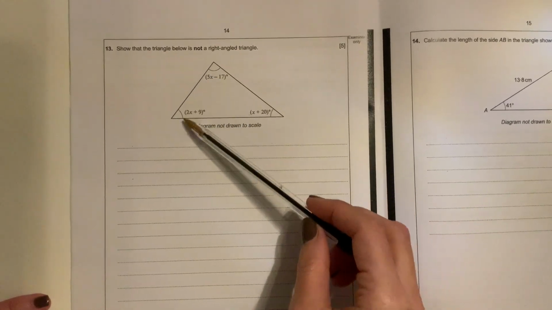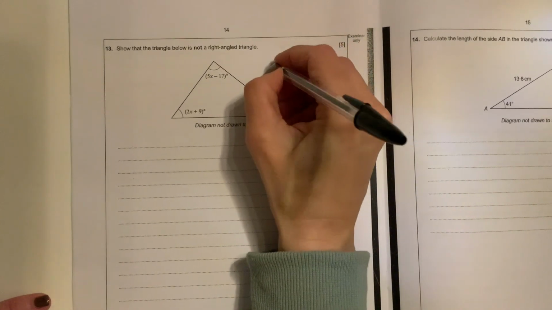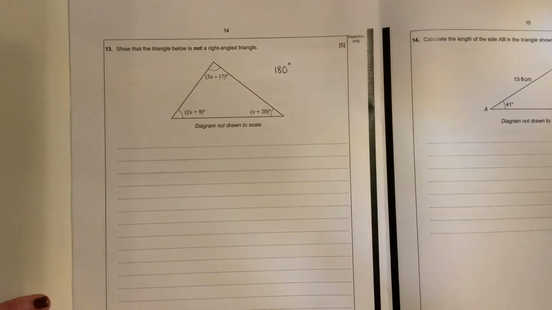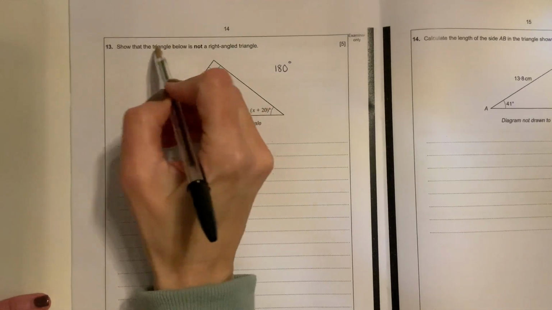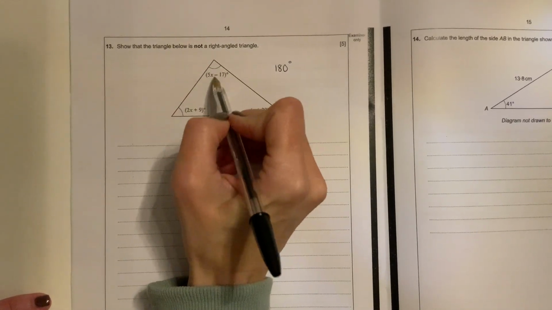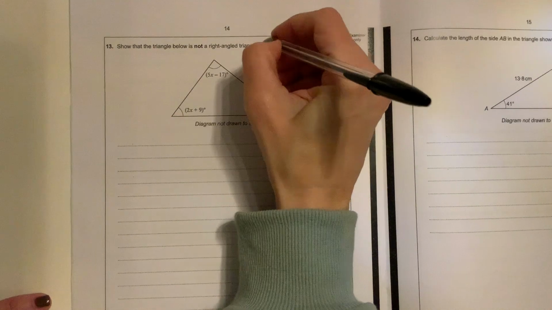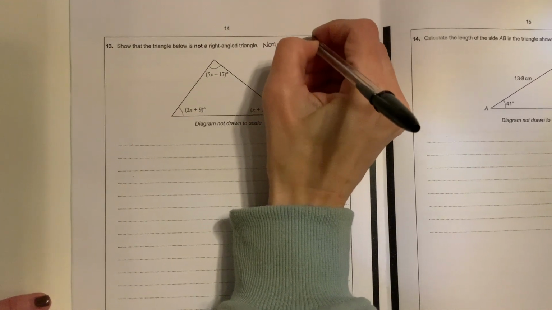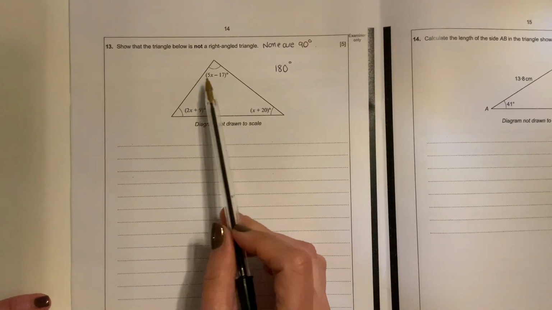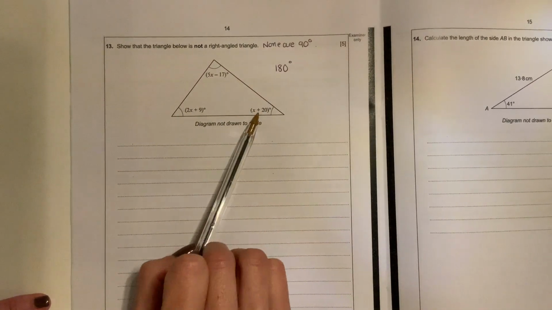We've got the angles inside. What we know is angles inside a triangle add up to 180, so these three angles make 180. What we've got to do is prove that none of them are 90. Okay, so none are 90 degrees, and we've got to prove that. So we've got to know what x is.